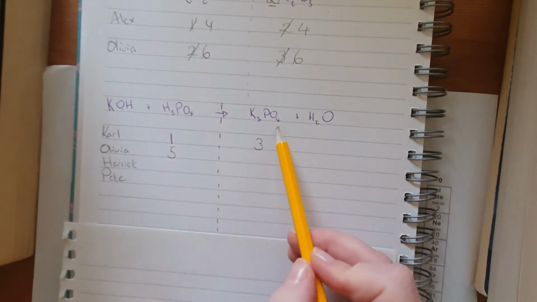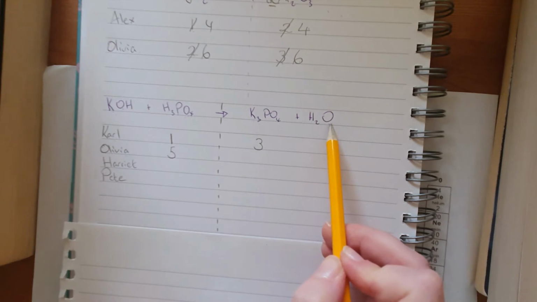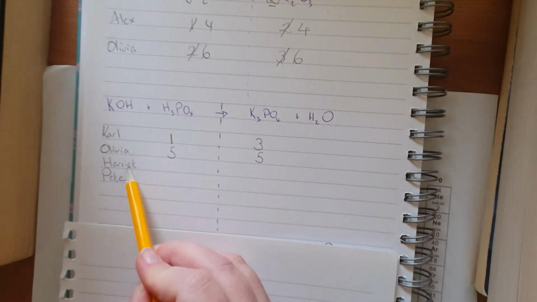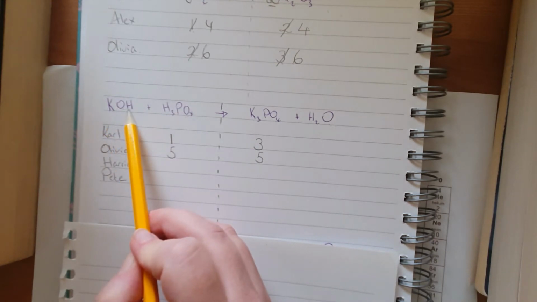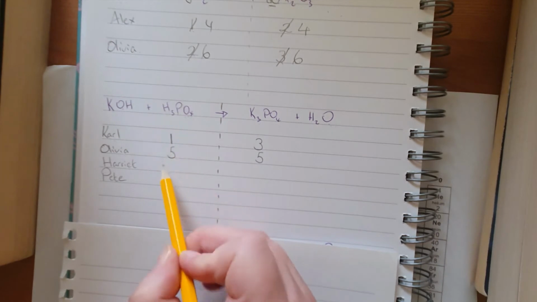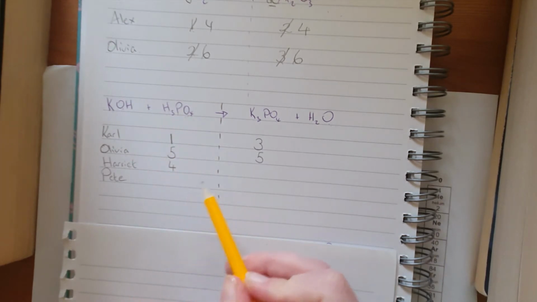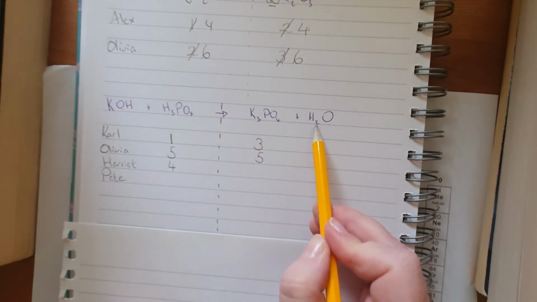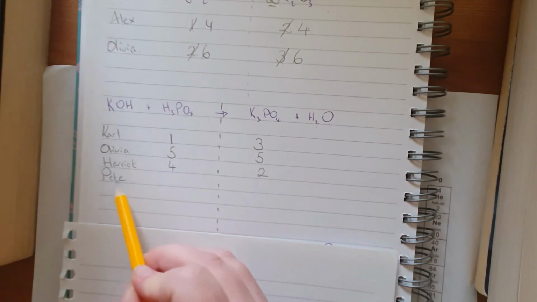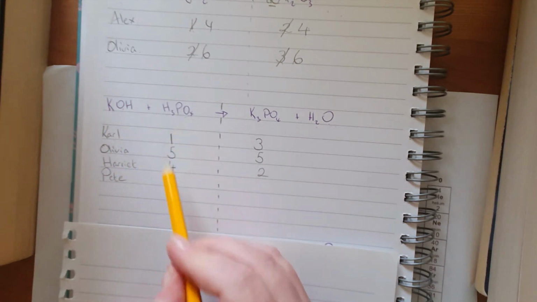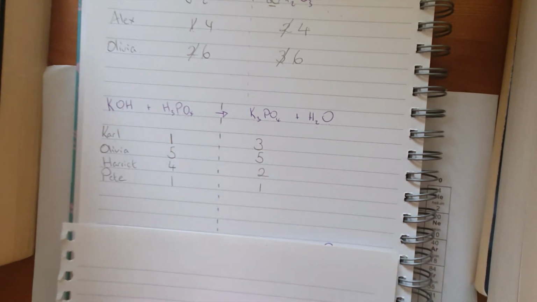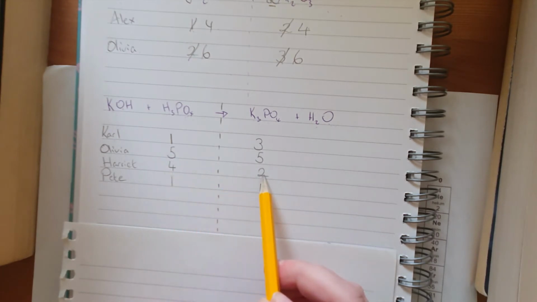How many Olivias get off the bus? There's 4 here and there's 1 here. 4 plus 1 is also 5. How many Harriets get on the bus? There's 1 here, but there's 3 here. 1 plus 3 is 4. How many Harriets get off the bus? There's no Harriets here and there's 2 over there. How many Petes get on my bus? 1. And how many Petes get off the bus? 1. Now we can see that Olivia matches, Harriet doesn't, and this looks nice and simple to me.